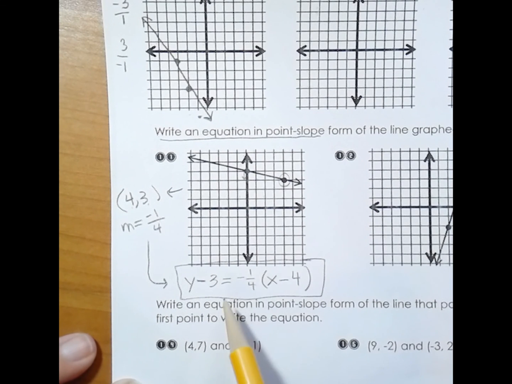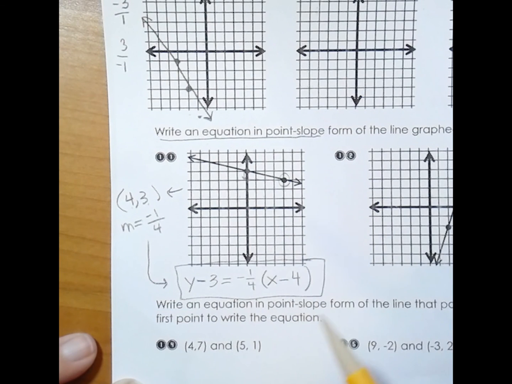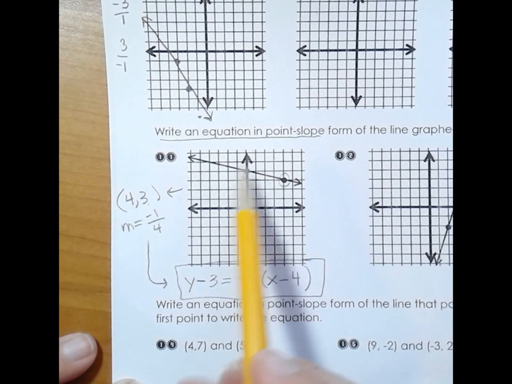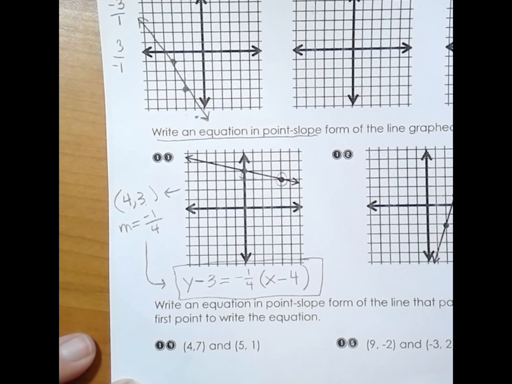Okay, so to write an equation in point slope form, all you need to know is the slope, which you can count from the graph, rise over run, and I need 1 point, and they're giving me 2 here. I could also use a different one, but just to keep us consistent so we all have the same answer, I think they're going to tell you which point to use. Otherwise, we would all have different answers. Hope that helps. Go ahead and give it a try, and you can check your answers.